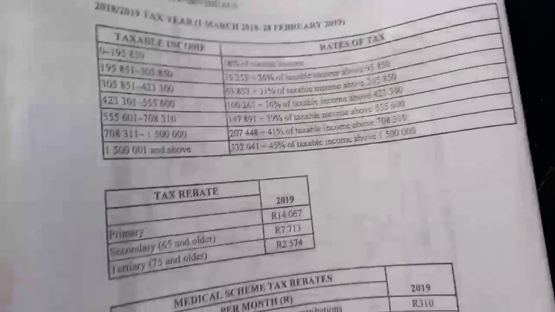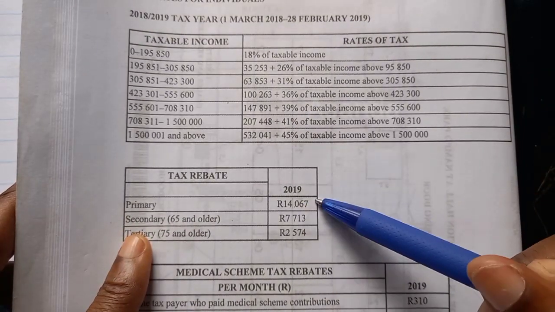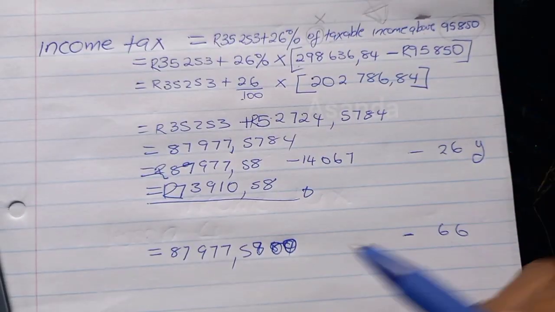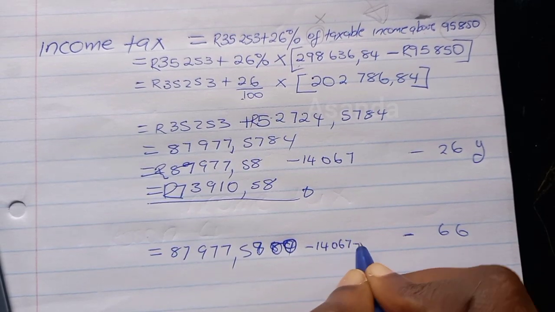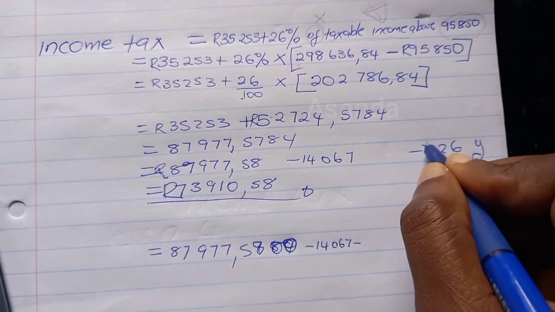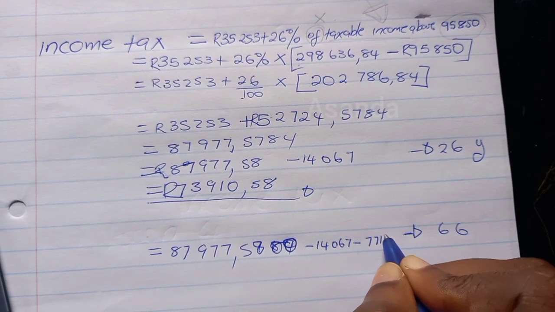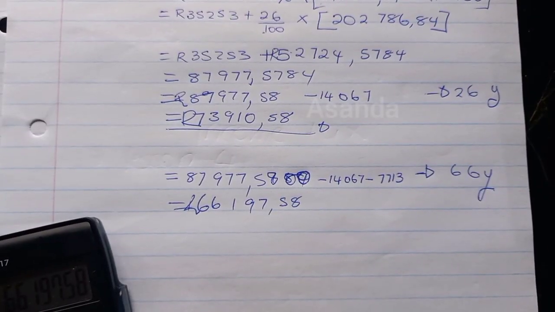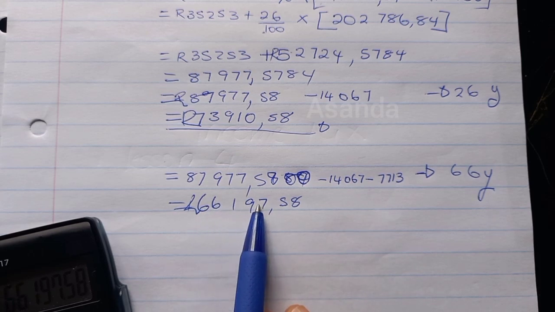So we go back to the rebate and we say, we're going to minus 14,067. We're also minus 7,713. Okay, so we say minus 14,067 minus as well as 7,713, and then we get our answer. So if she was 66 years old, she would pay, once you minus everything, 66,197 rands and 58 cents.